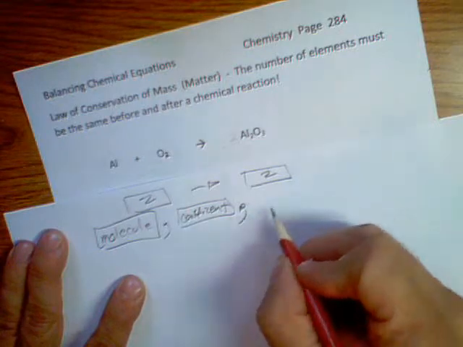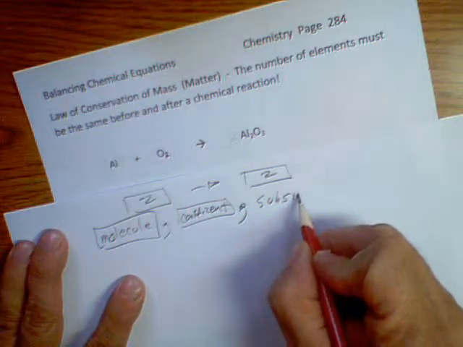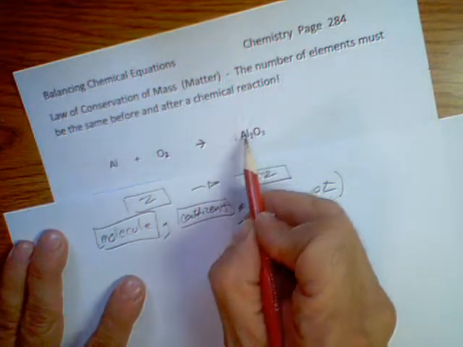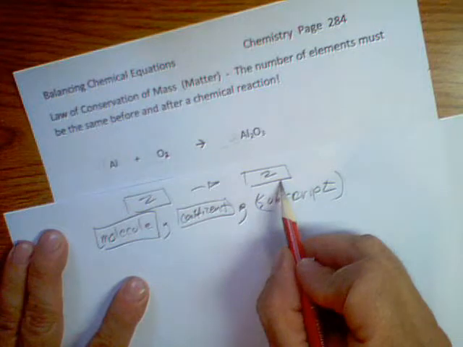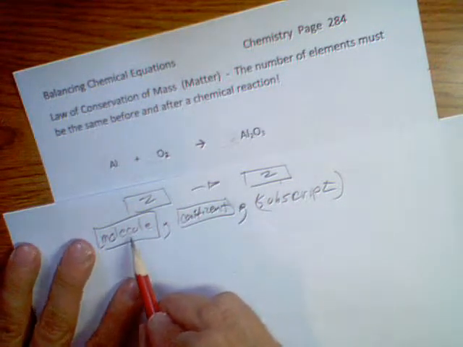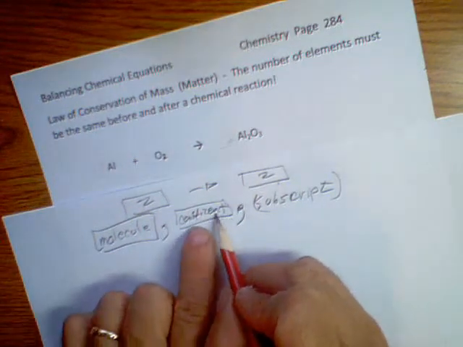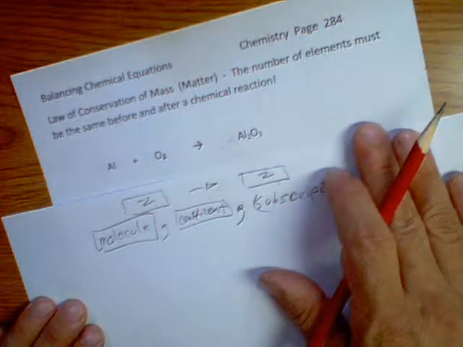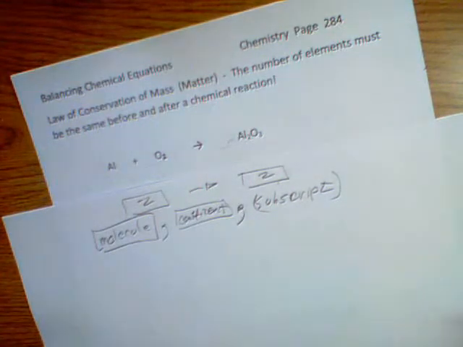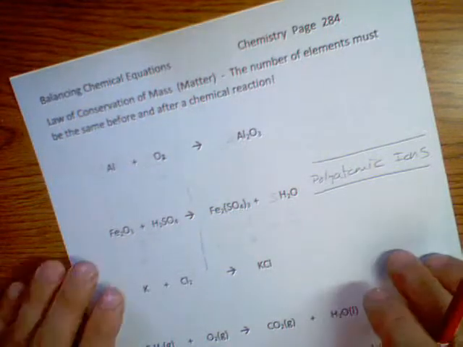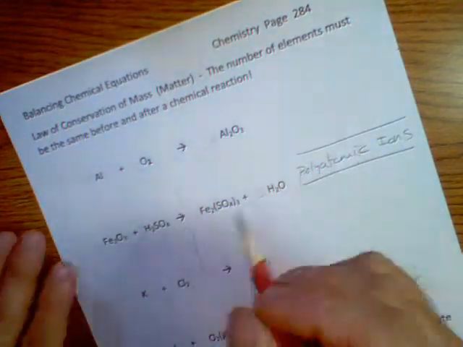The last thing you need to know is what a subscript is. The subscripts are these little numbers that tell you how many elements there are. You don't change these, you only change the coefficients. Okay? Now, go back, research what a molecule is, understand what a coefficient is, understand what a subscript is, and I think it'll make it a lot easier. Right? We talked about these concepts, but I think that is going to help you. All right, let's try a few, and maybe you can pick up the vocabulary as we go along.